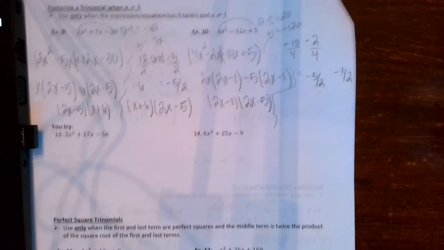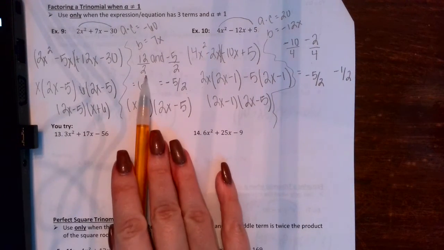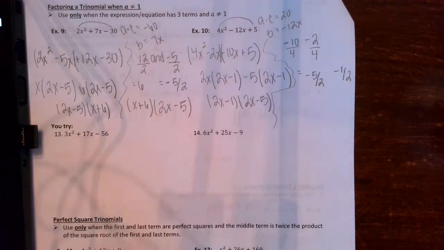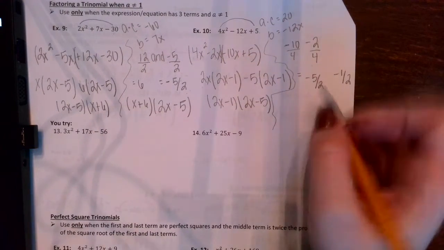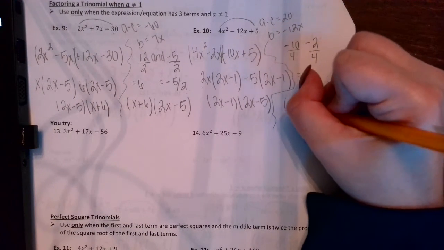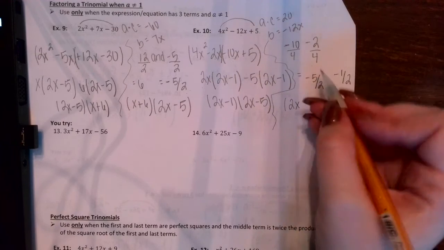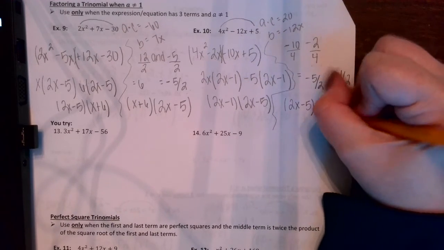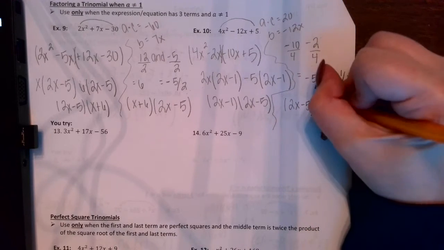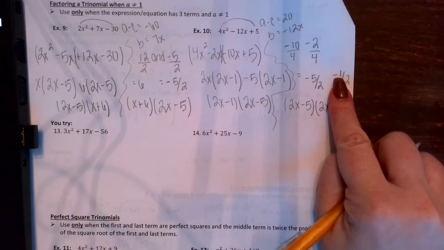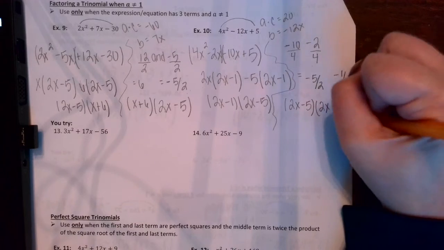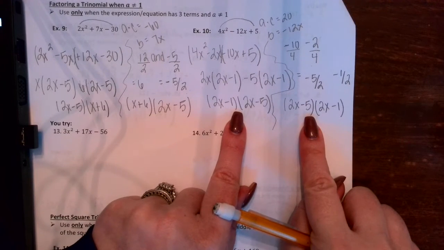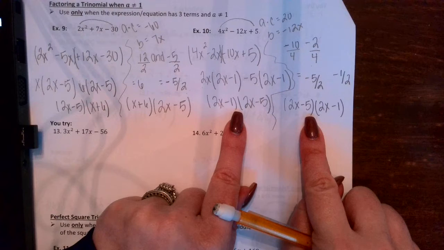So notice both of these I have fractions this time, where over here I had a whole number and a fraction. So we're going to treat those fractions just like we did over here. So again, for your factors, your denominator comes in front of your x, so the 2 would come in front, and then this negative 5 would tack on at the end. And then here, this 2 would come in front of my x, and this negative 1 would tack on at the end. So notice I'm getting the same exact answer by doing both methods.